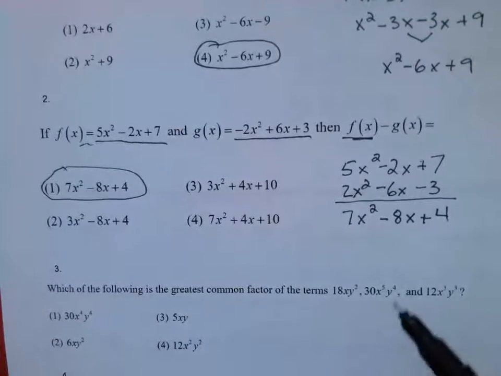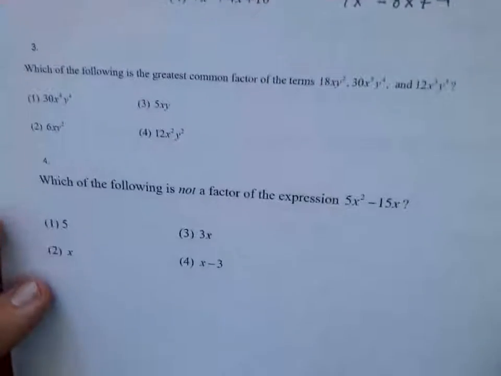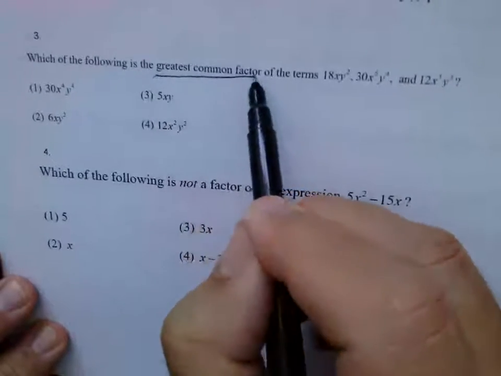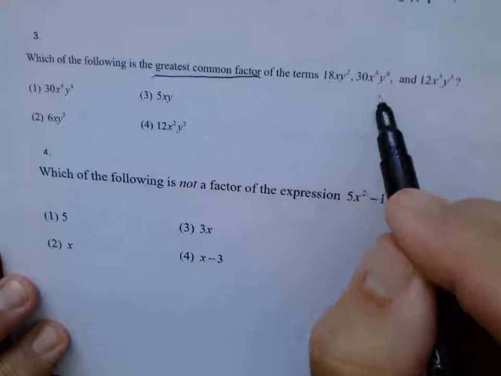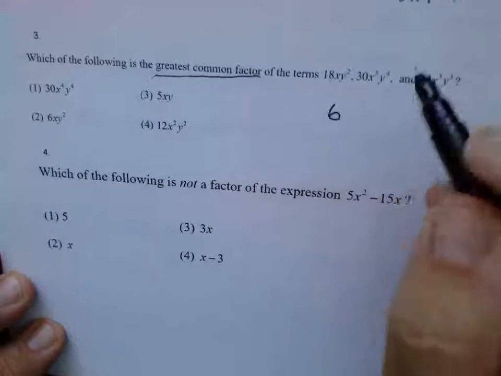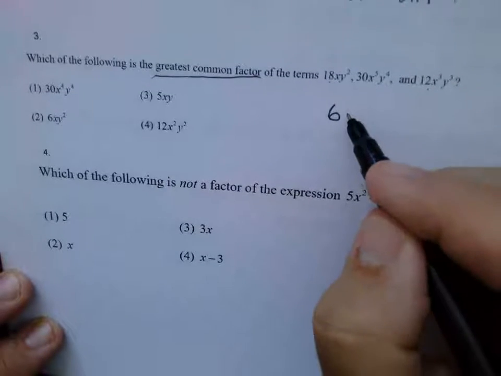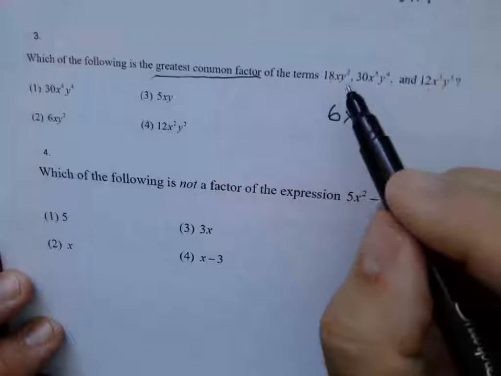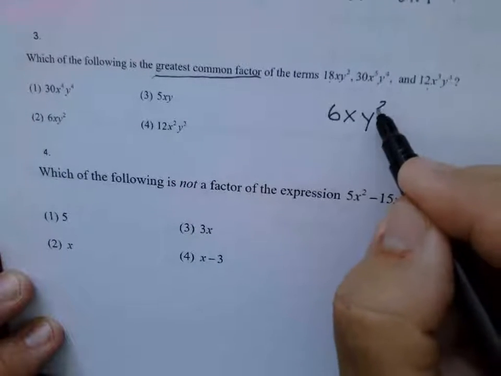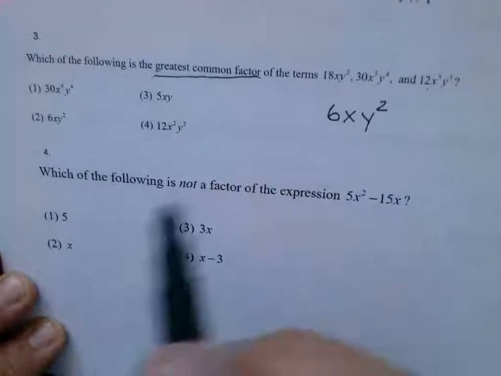All right. And now the next one, we have 3 terms that they want to find the greatest common factor of. So we look at 18, 30, and 12, and the greatest common factor of those numbers is 6. Then we have x to the 5th and x to the 3rd. It's the smallest exponent. And we have y squared, y to the 4th, and y to the 3rd. The smallest one is y squared. So this is 6xy squared, which is choice number 2.